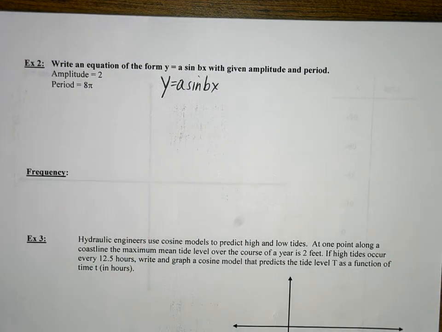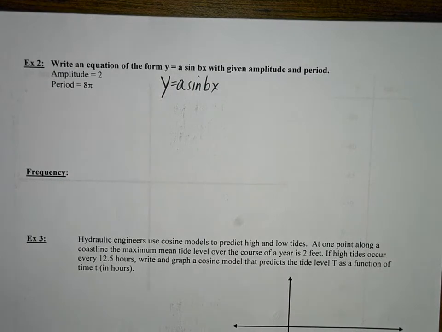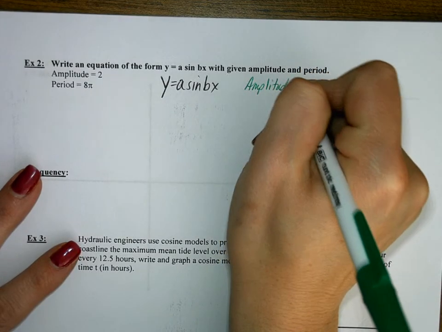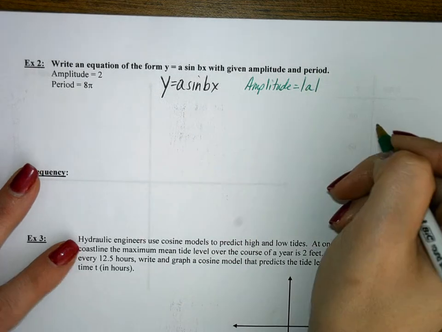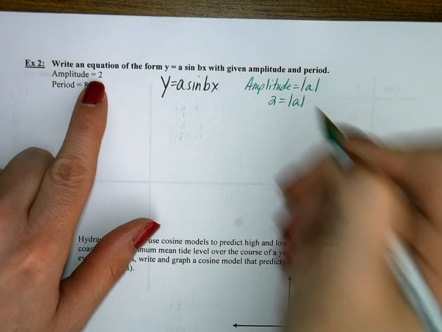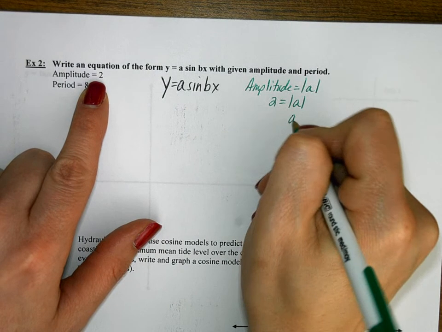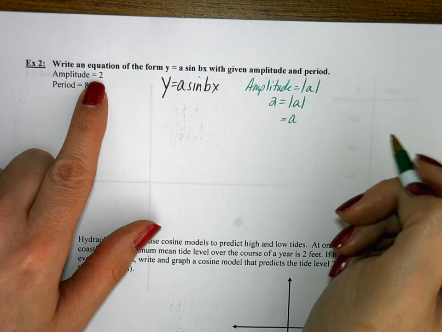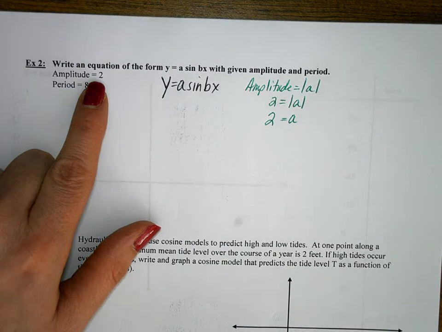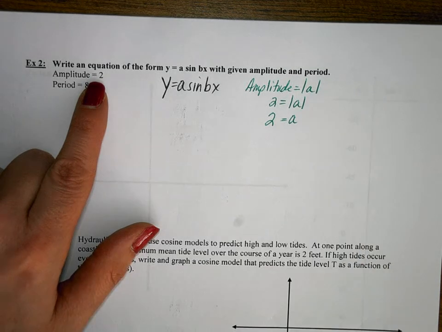Amplitude helps me with which letter? A. The amplitude is equal to the absolute value of a. So if my amplitude is 2, if 2 is equal to the absolute value of a, what is a? 2. Technically, plus or minus, right? Today we're going to assume it's positive. We're not going to deal with any negatives today. We'll get to that in a couple days. Right now we're going to assume my a value is a positive 2.